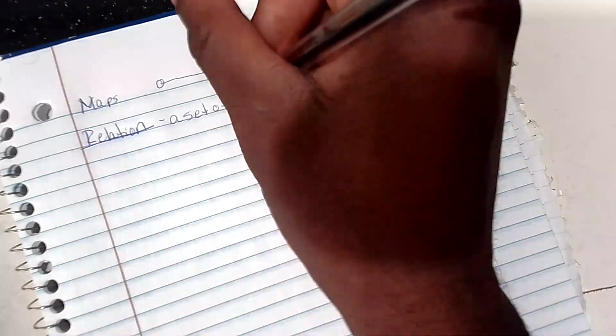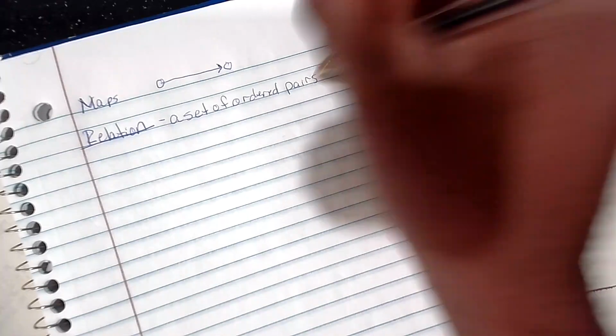And there are some interesting types of maps, and these maps have their own characteristics. The first map we're going to talk about is a relation. A relation is just a set of ordered pairs. Okay, so let's call our relation R here.